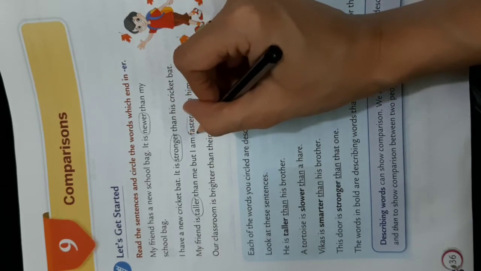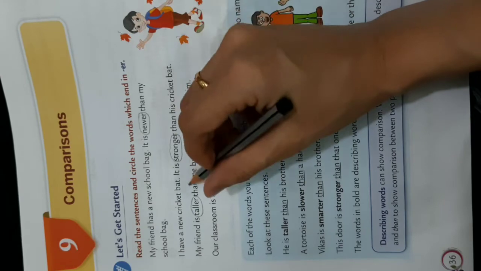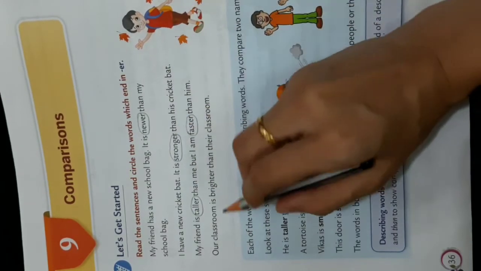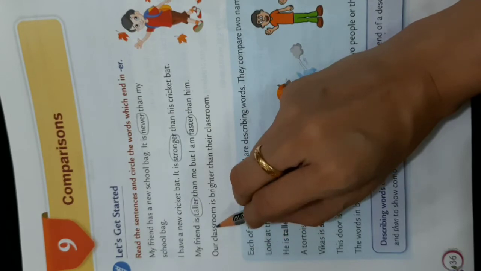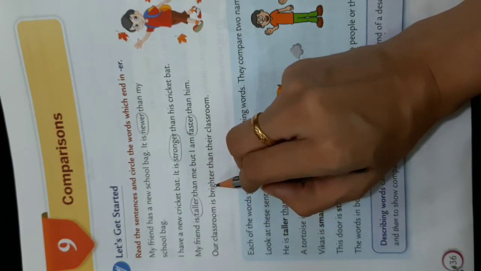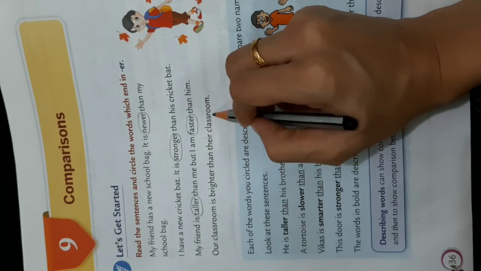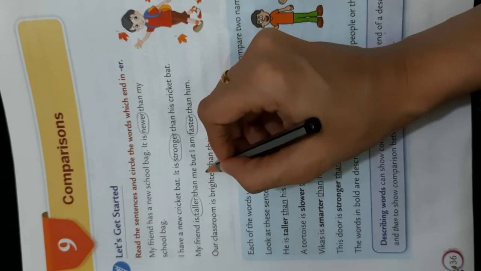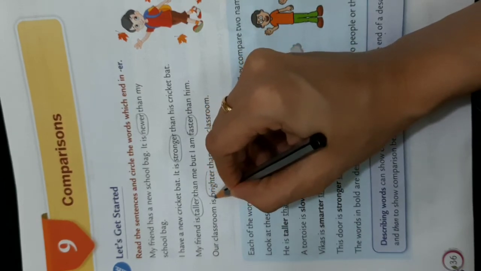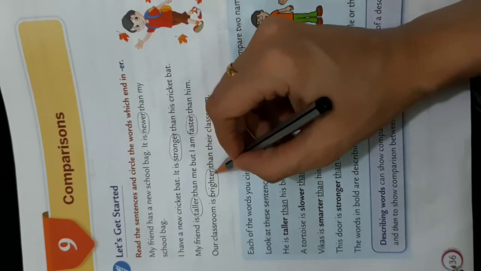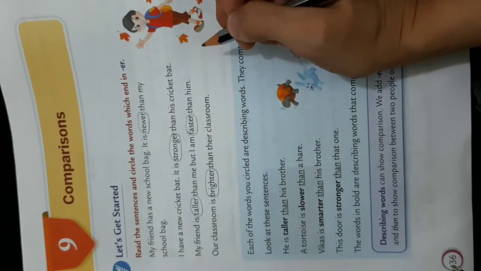Faster. So both these words end in ER, right? See the next one. Our classroom is brighter than their classroom. So which word are you going to circle over here? Brighter, right? Okay, because brighter ends in ER.